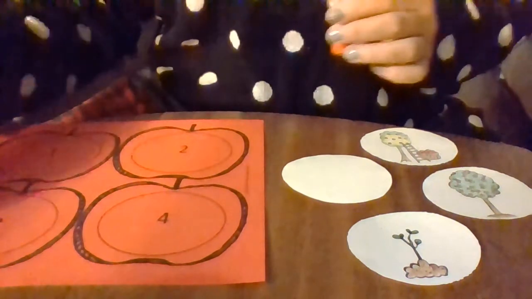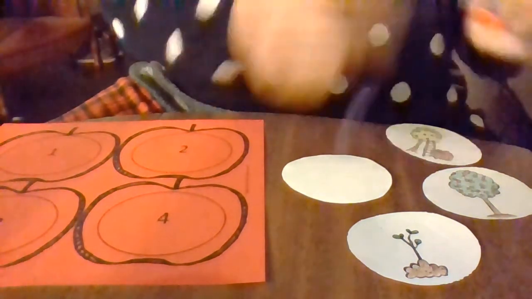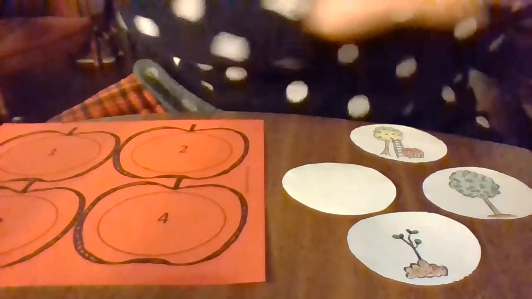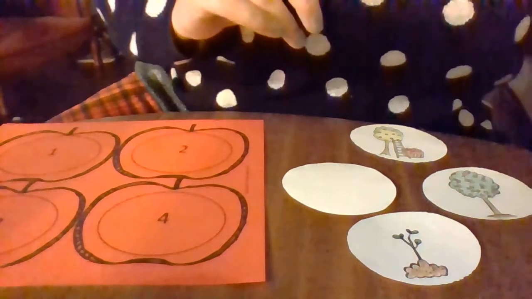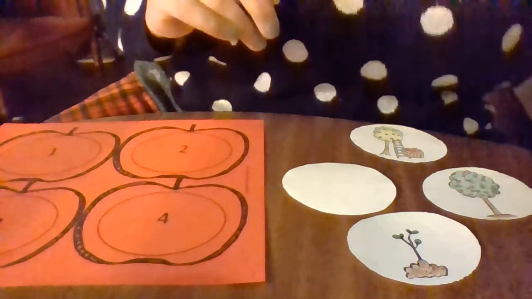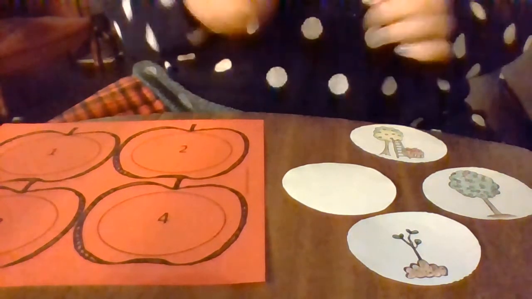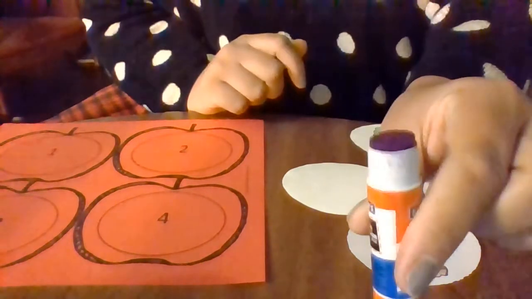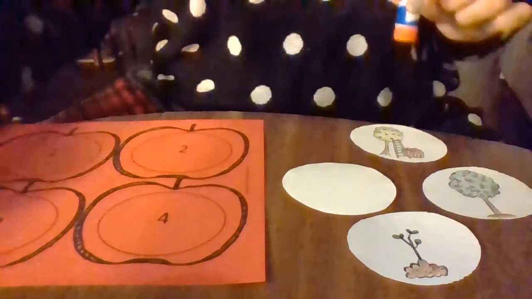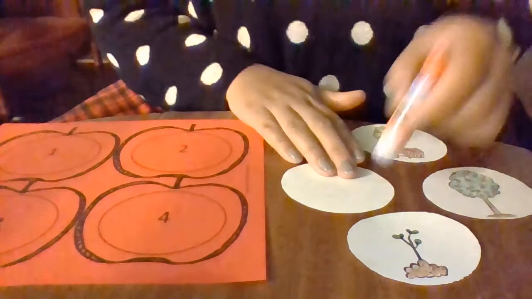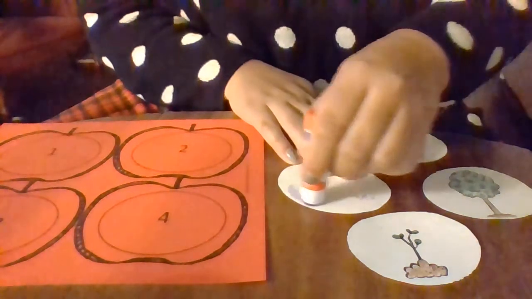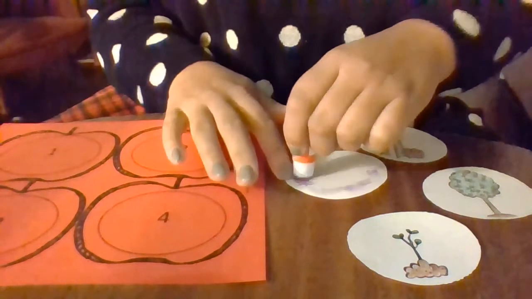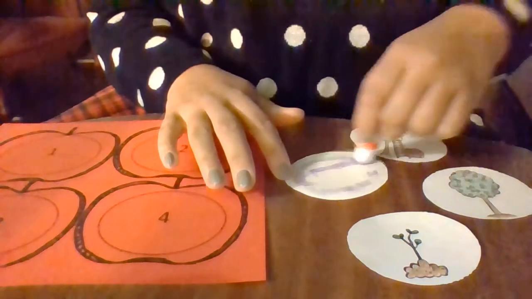Oh, my glue stick. This one is empty. I'm going to have to throw that away. Let me get a different glue stick. Okay, roll up your glue stick. That's just right. Make sure when you're gluing that you're gently pushing down. Otherwise, you'll smush your glue and it'll make a mess.